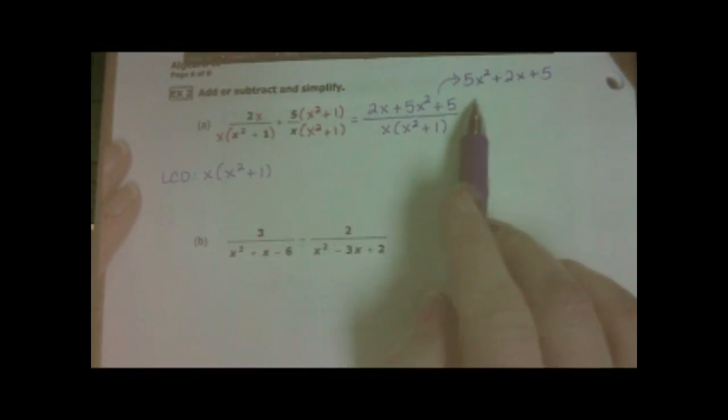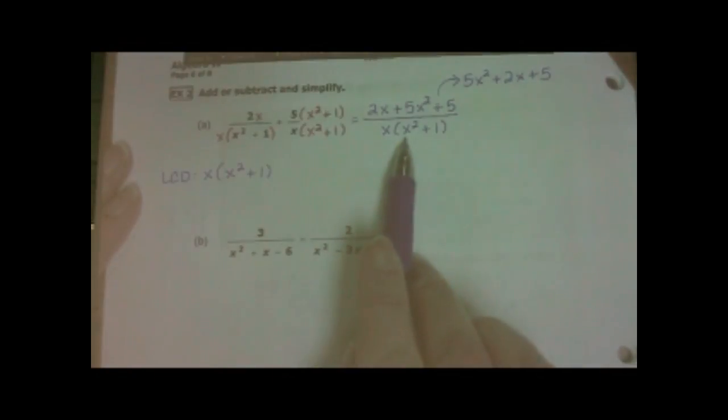If this factors, and I would need to use the box method to find out, it's going to factor to an x plus and an x plus. I don't have an x plus in the denominator. So it's not necessary in this case to factor, because even if I do, nothing is going to cancel, so I can move on.